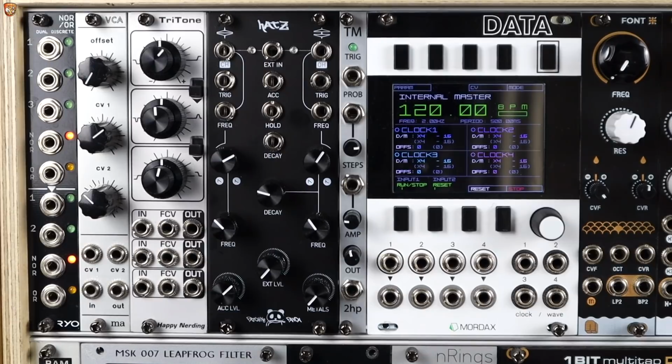Now the 2HP TM is the 2HP Turing Machine, based on Alan Turing's work with his Turing machine and the mathematical code based around that. There's plenty of information if you'd like to Google it or see more on the 2HP website. Now the Turing Machine is a nice, simple but powerful module, which is kind of the tagline for the whole 2HP range really.